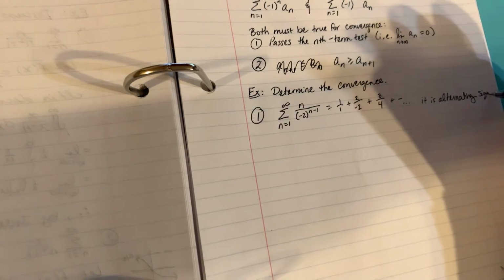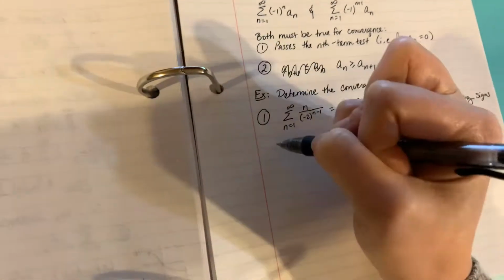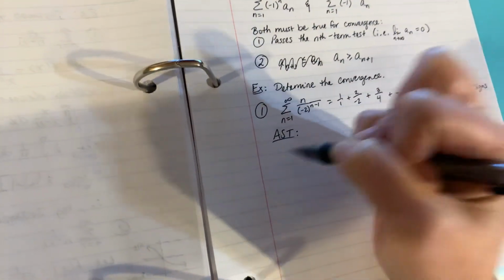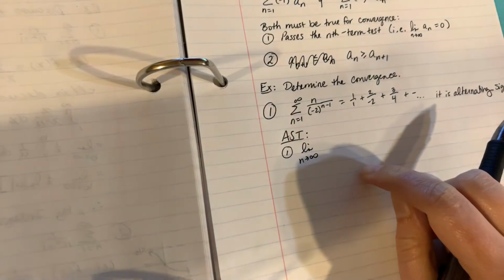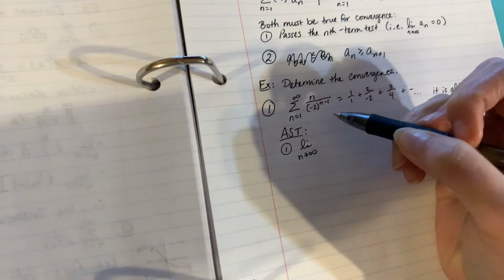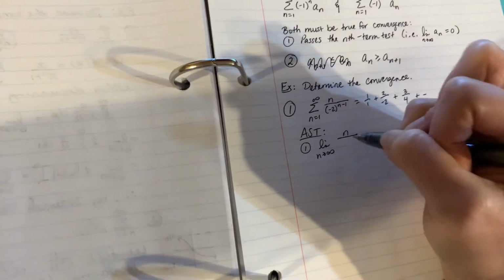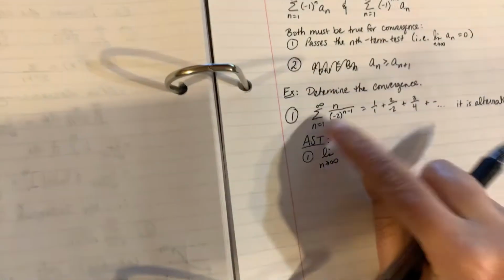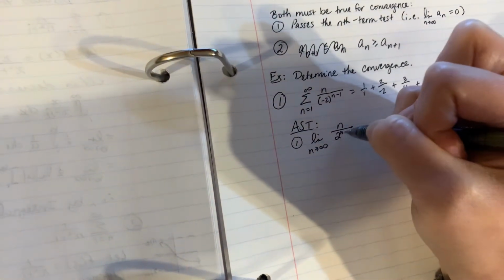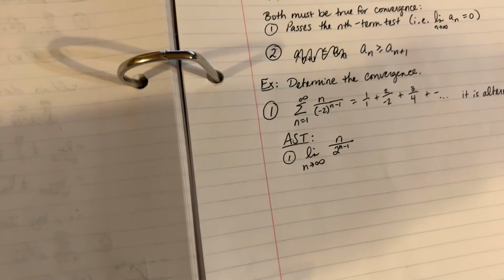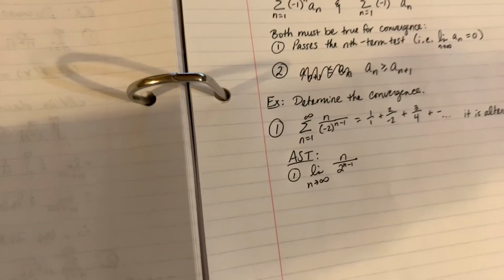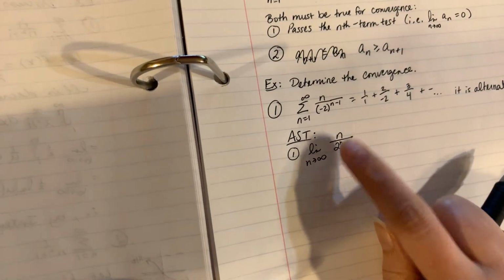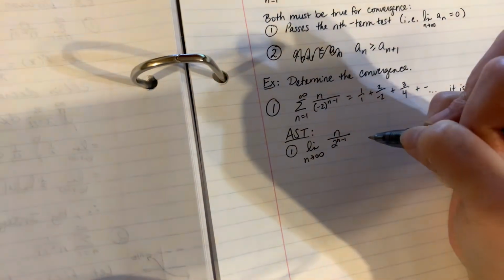So now we're going to do the alternating series test, which is 1, does the limit as n goes to infinity of, well, you have to pick this guy out. So this is going to be n over, you have to take the negative 1 out. So then it's 2^(n-1). Does that go to 0? Well, that's definitely faster than that. Much faster. So yes, you can just write equals 0.